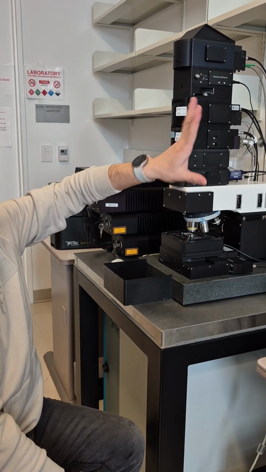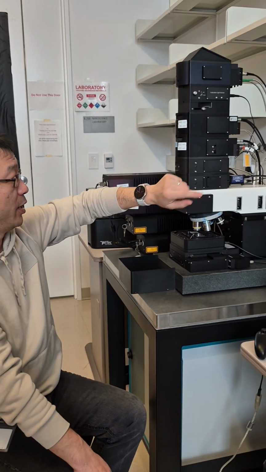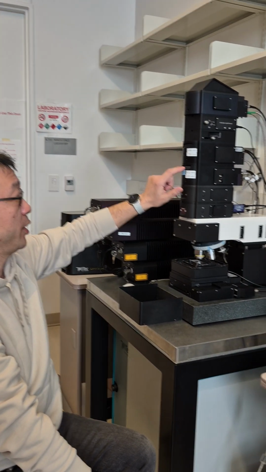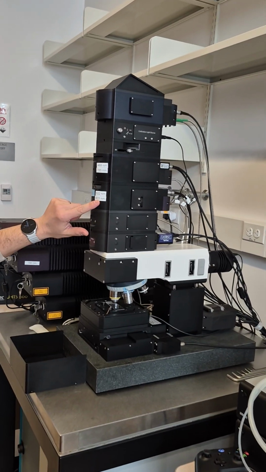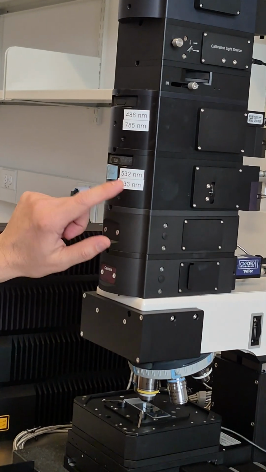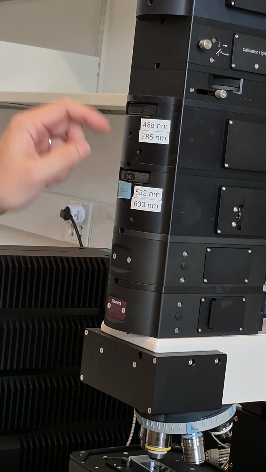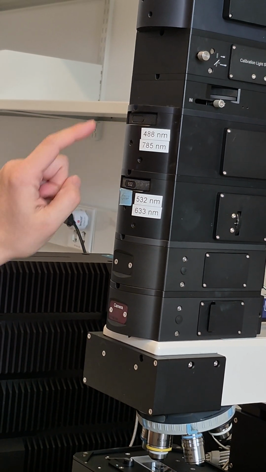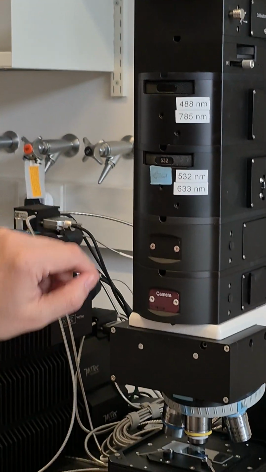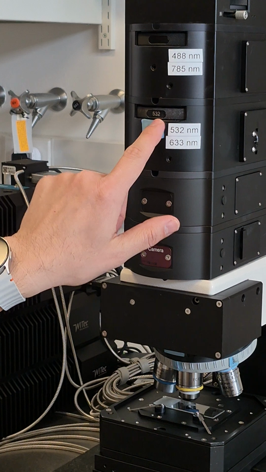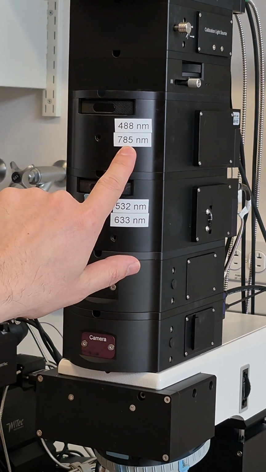This one, don't change it at all. They are not for the regular Raman, including this one. On the head, you only have this wheel and this wheel to operate. Because we have 4 lasers, depending on which laser you are using, you need to rotate this wheel. One wheel should be empty, and the other wheel should show the laser you want to use. For example, if you want to use 532, this wheel is 532, this wheel is empty. Another example, you want to use 785.